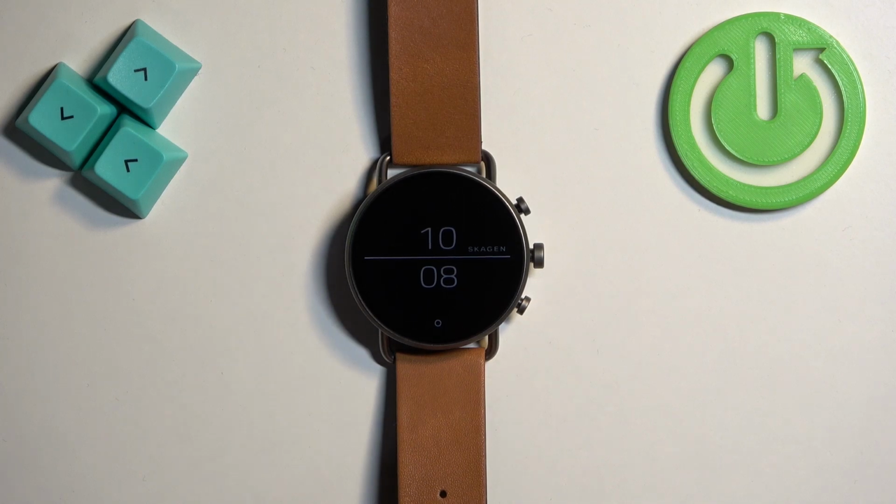Welcome! In front of me I have SKAGEN Falster Gen 6 and I'm gonna show you how to enable and how to disable the airplane mode on this watch.